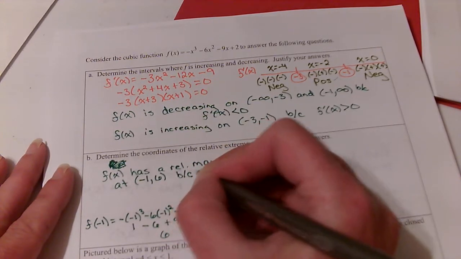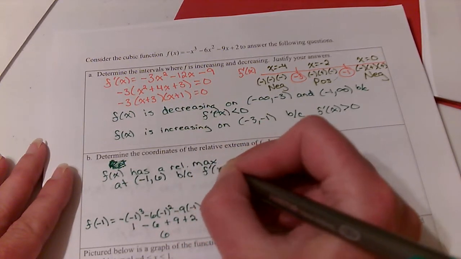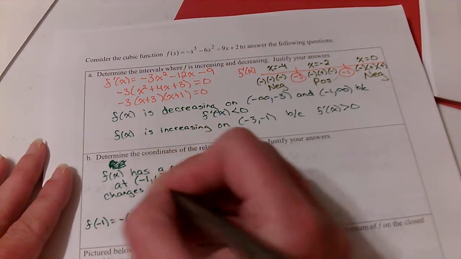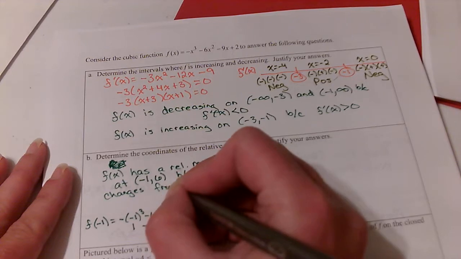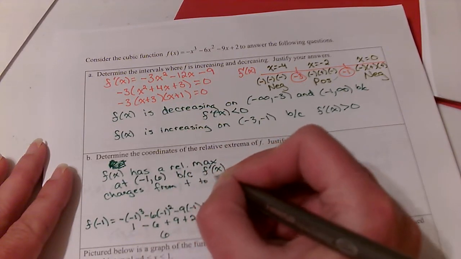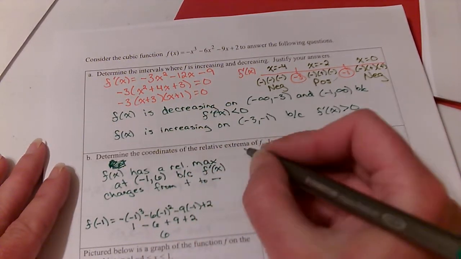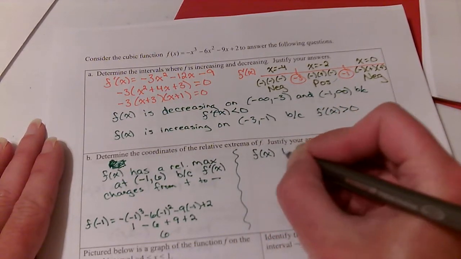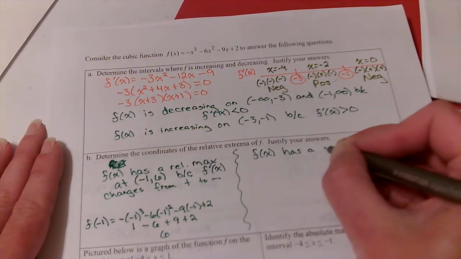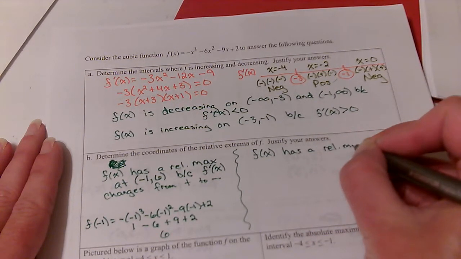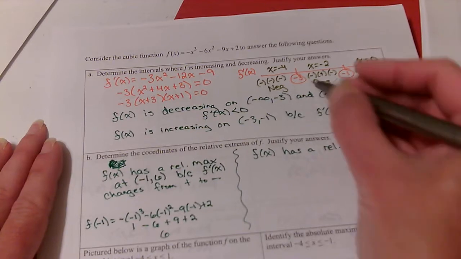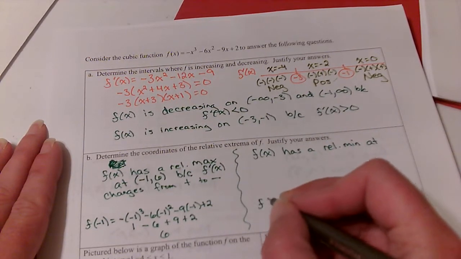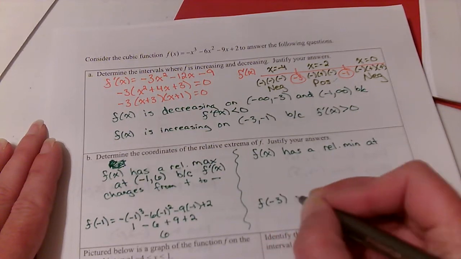Well, because f prime of x changes from positive to negative. F of x has a relative minimum at, so that's going to be when x is negative 3. So I need to come over here and plug negative 3 into the original function.